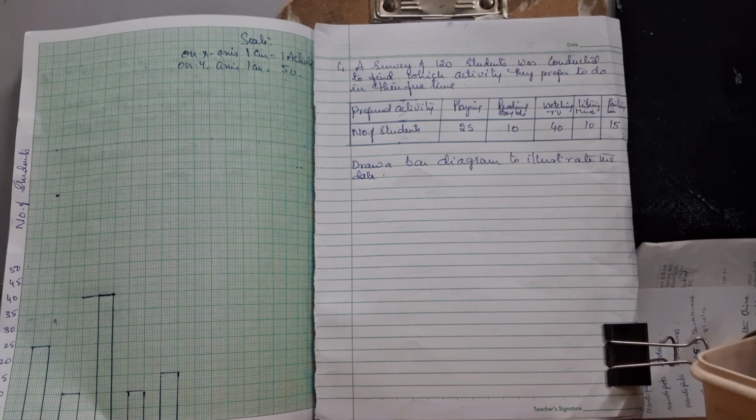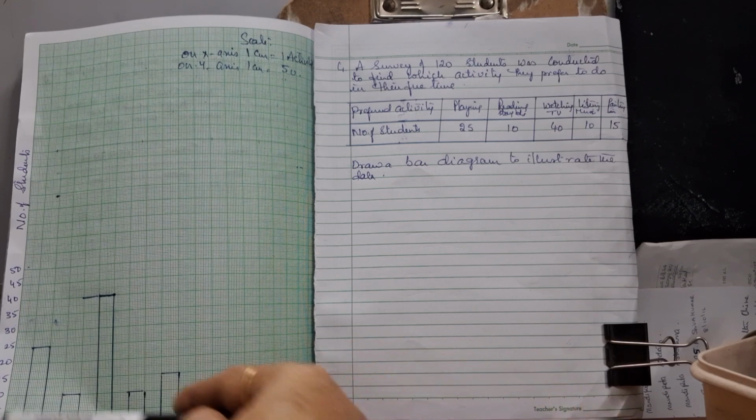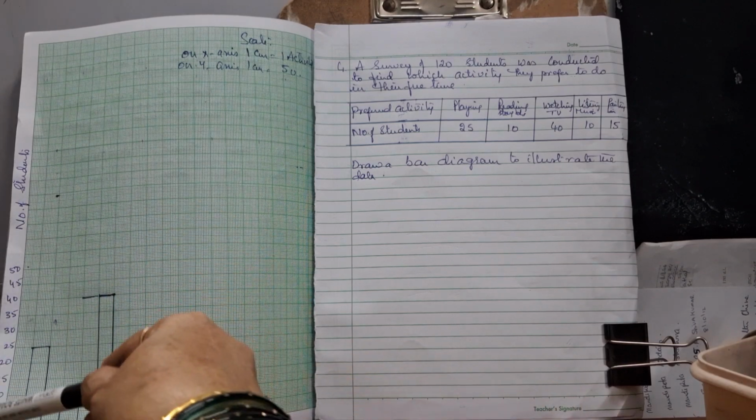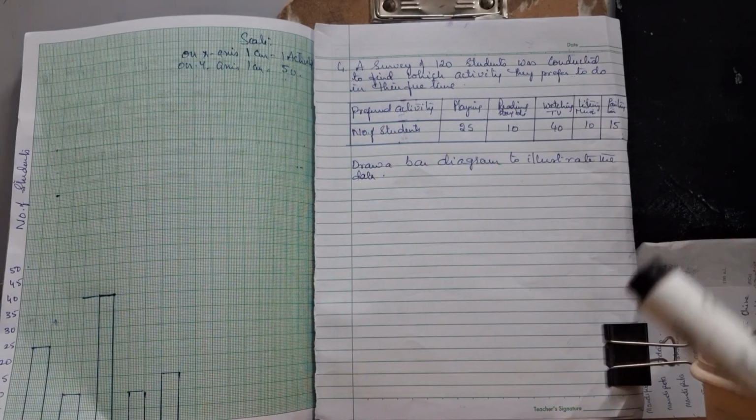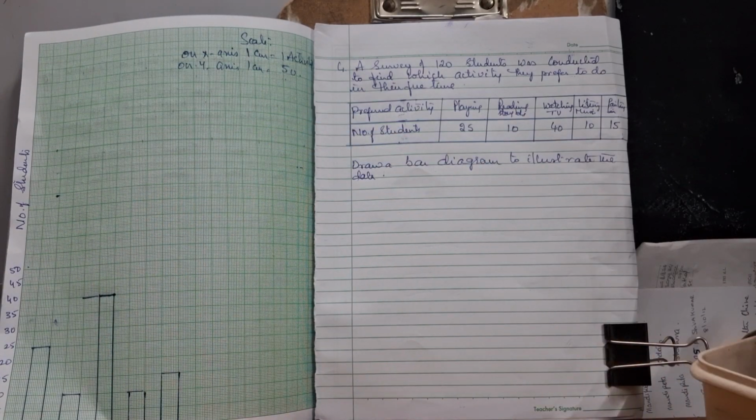Also draw a bar graph to illustrate. So any way you can do. So I have drawn it the vertical way. So on the y-axis I have taken numbers, and on the x-axis activities. Here on the y-axis, since I need up to 40, that number is not reached in this graph. I have taken 5, 5, 5 on the y-axis. So 5, 10, 15, 20 like this I have taken, up to 50 only, because I need the number up to 40 only.